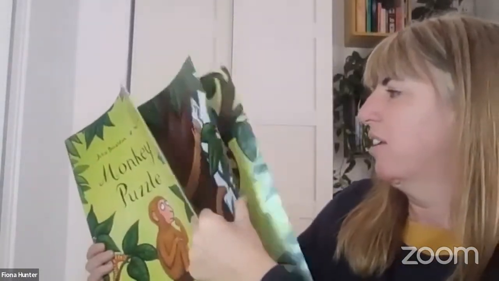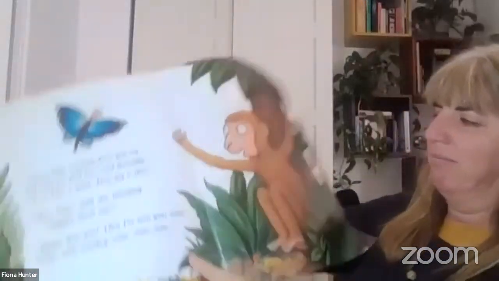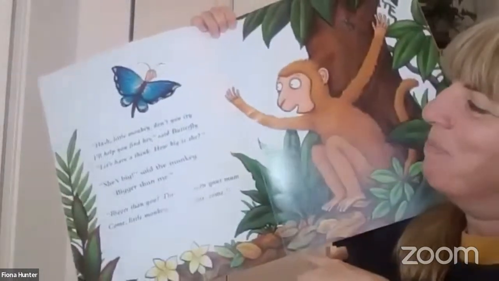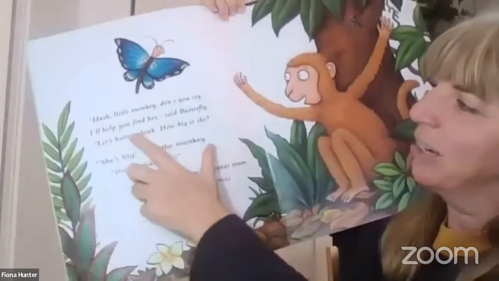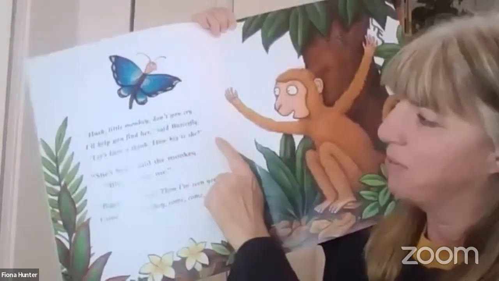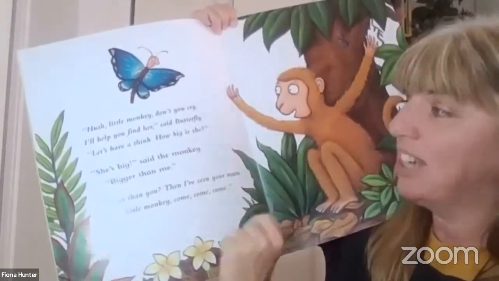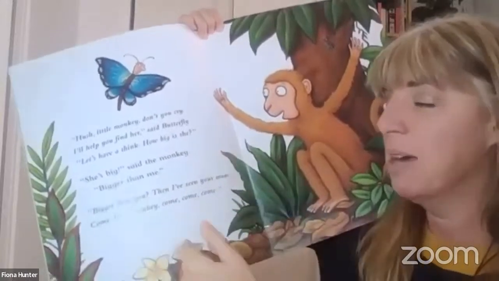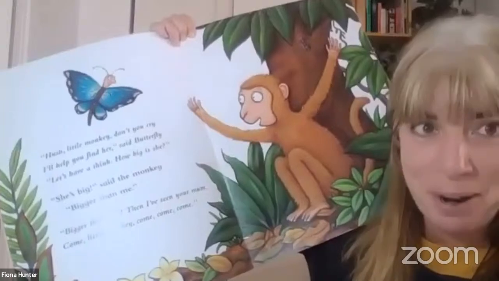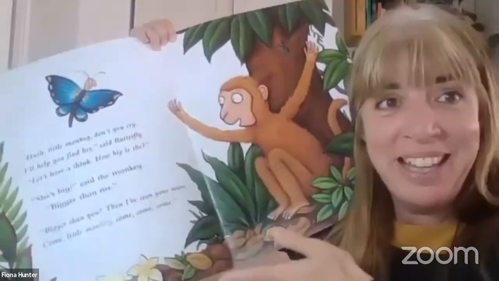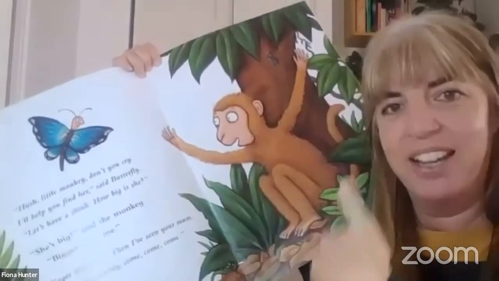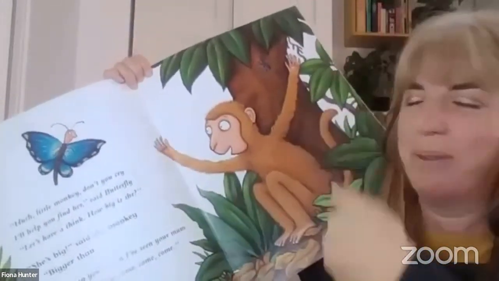It's a very big book to share. If you look at this language: Hush, little monkey, don't you cry. I'll help you find her, said Butterfly. Let's have a think. How big is she? She's big, said the monkey. Bigger than me. Bigger than you? Then I've seen your mum. Come, little monkey, come, come, come.